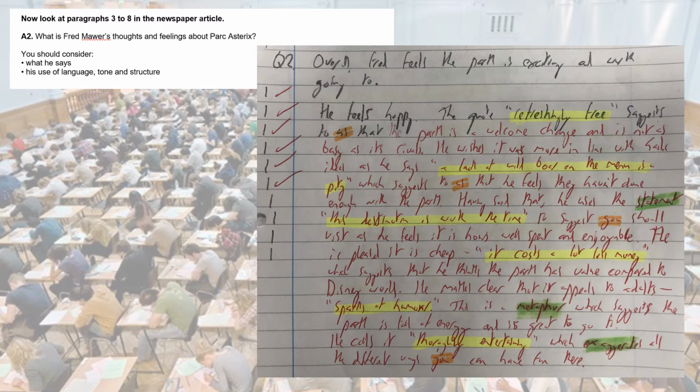Having said that, he uses the statement, "This destination is worth the time," to suggest you should visit, as he feels it is hours well spent and enjoyable. He is pleased that it is cheap. It costs a lot less money, which suggests that he thinks the park has value compared with Disney World. He makes clear that it appeals to adults. "Sparks of humour." This is a metaphor which suggests the park is full of energy and is great to go to. He calls it "thoroughly entertaining," which exaggerates all the different ways you can have fun there.